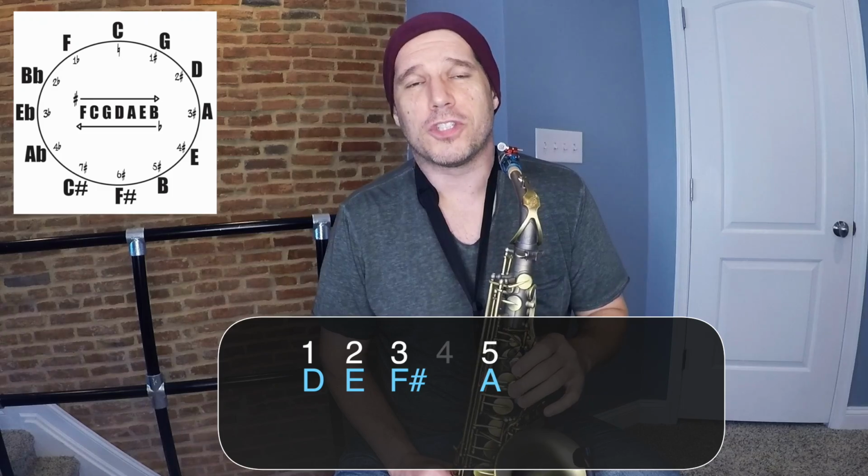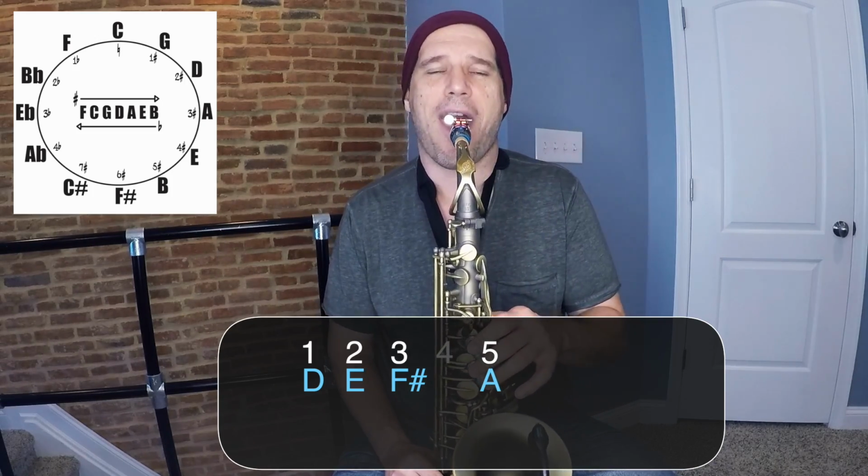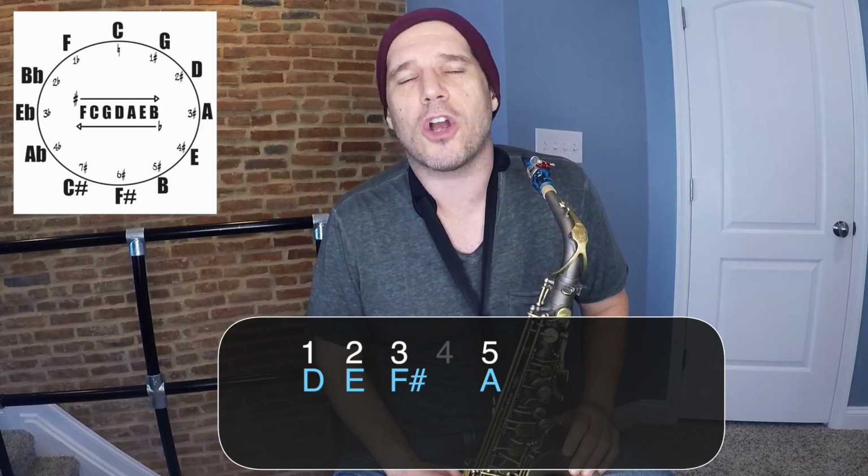Okay, so your 1 in the key of D is obviously D. Your 2 in the key of D is E. Your 3 in the key of D is F sharp. Your 5 in the key of D is A. So the pattern would sound like this. Again. So that's D, E, F sharp, A. 1, 2, 3, 5.